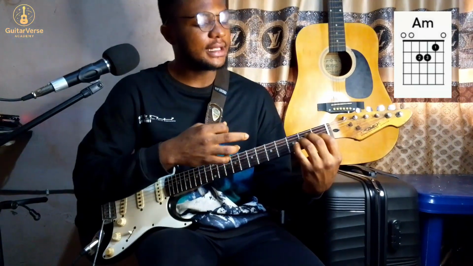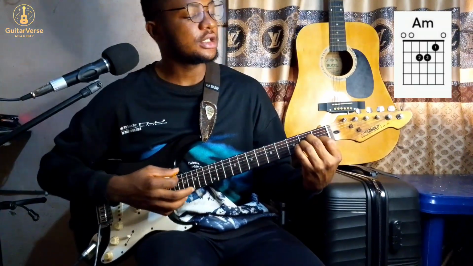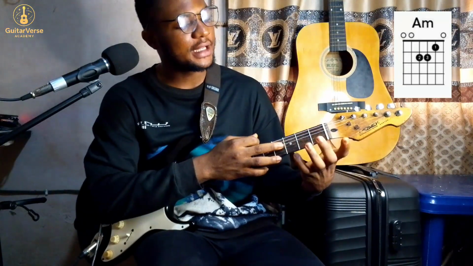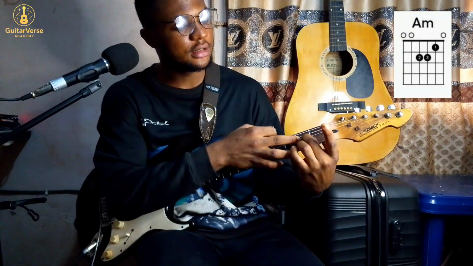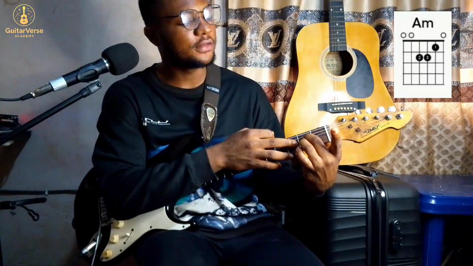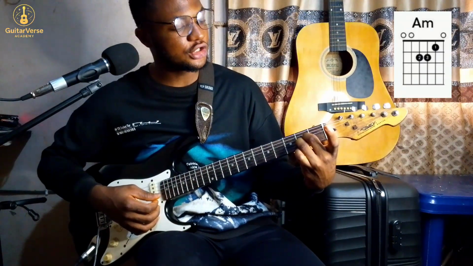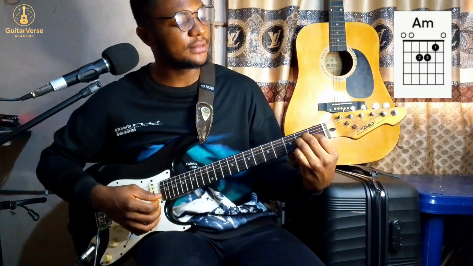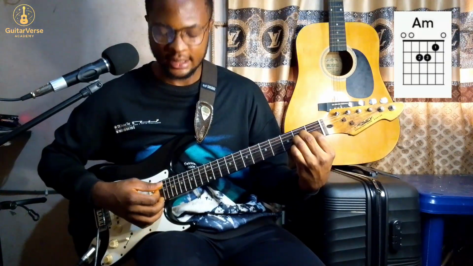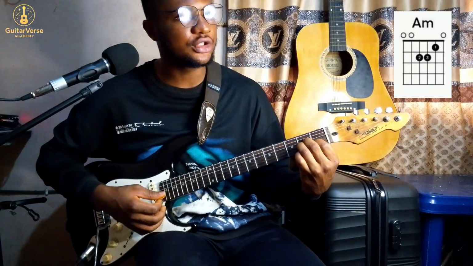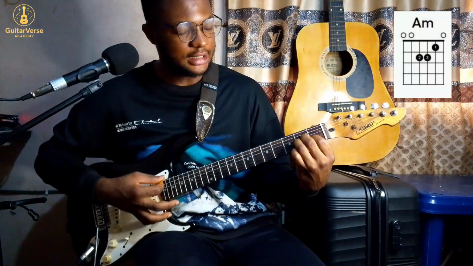Now the next one is going to be the A minor chord. How do we do that? It's the same shape as the E major chord, but for the A minor chord you place your second finger on the second fret of the fourth string, your third finger on the second fret of the third string, and your index finger on the first fret of the second string. And that's your A minor chord.